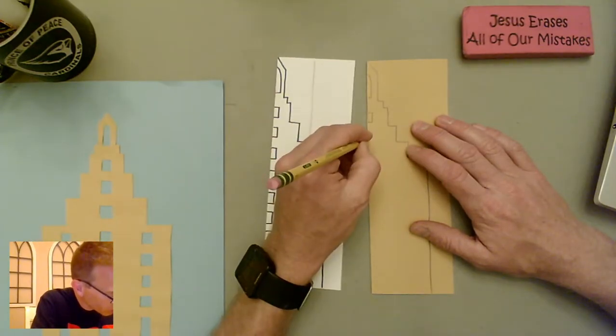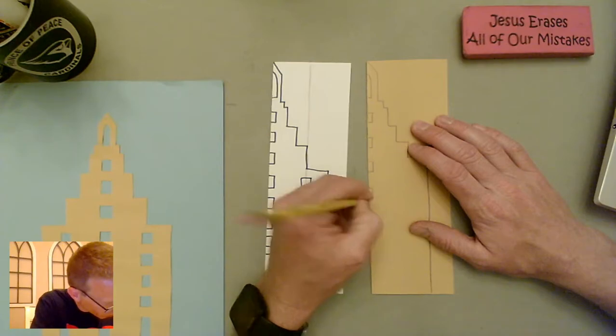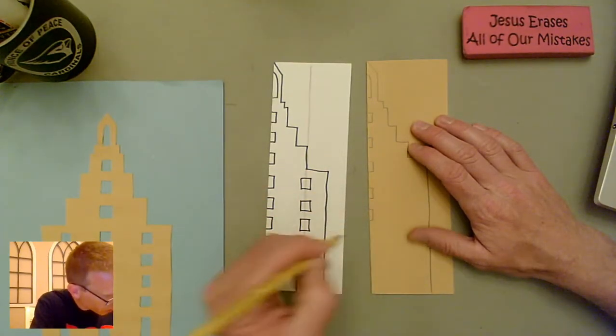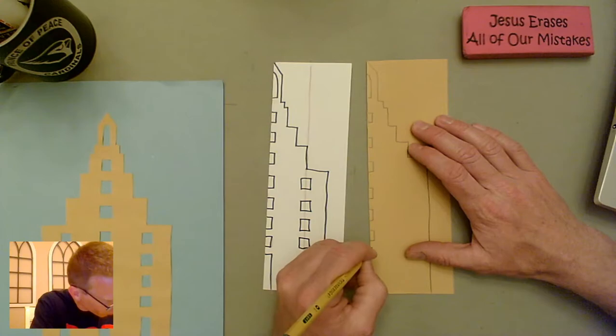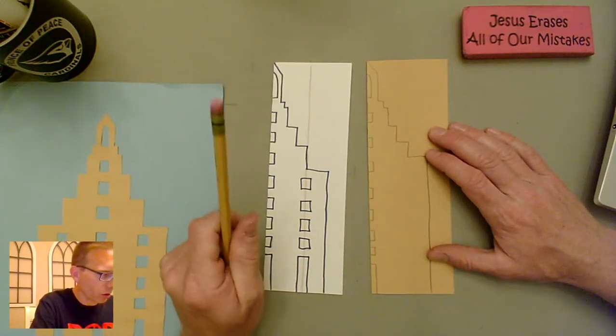And then along here, I'm going to draw several little rectangles that will turn into the windows that go down the center of the building. Then when we get to the bottom, we'll make a longer one so it sort of has a door, okay?